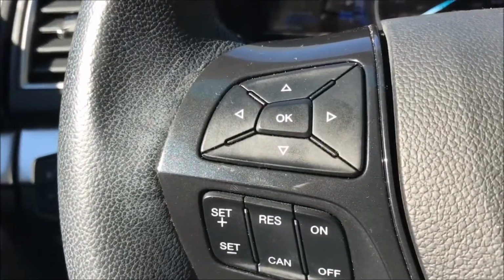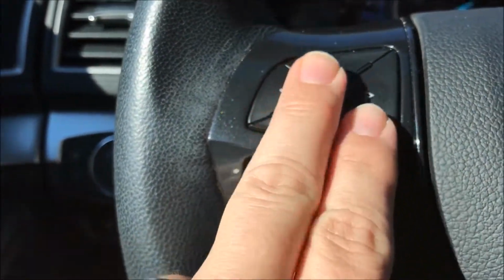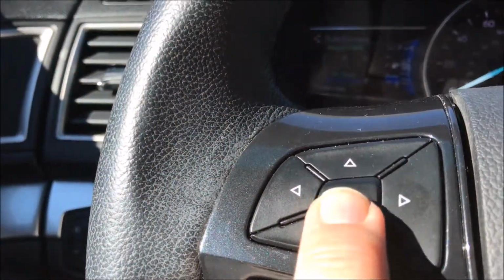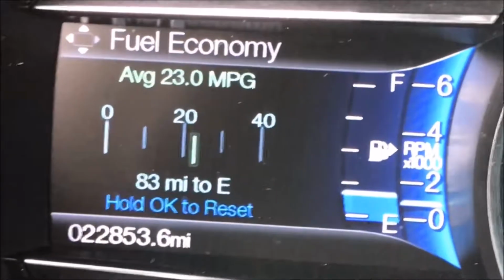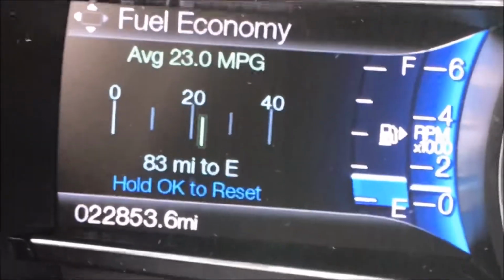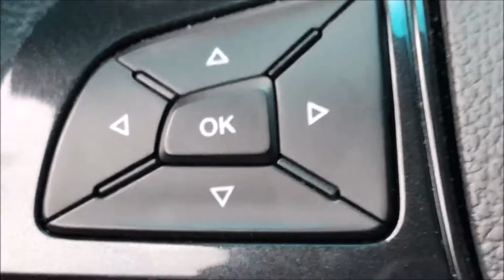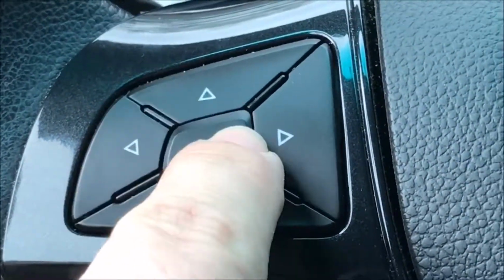As in all these Fords, you have a cursor to move around in the screens. So I'm going to be using these and calling out whether I'm going left, right, up, down, or okay. So, all right, to walk you through how to reset the oil, as I said, there is the cursor: left, right, up and down, and okay.